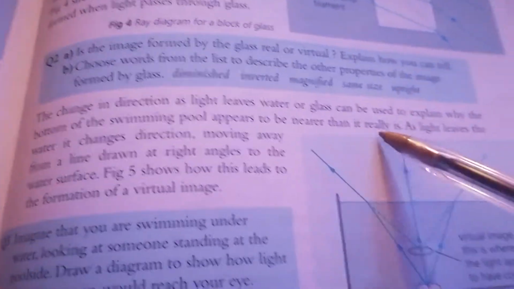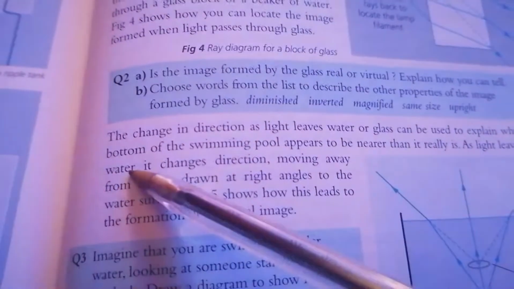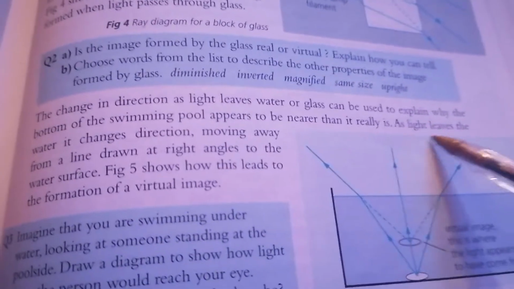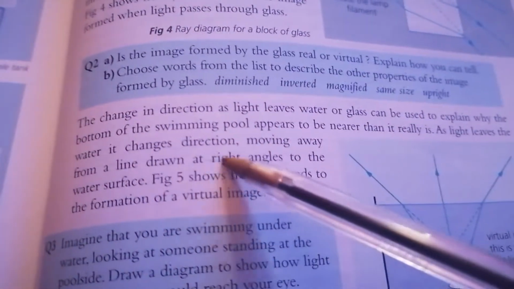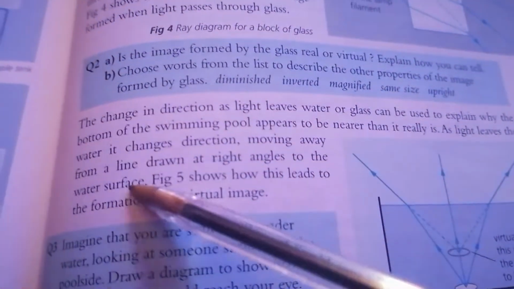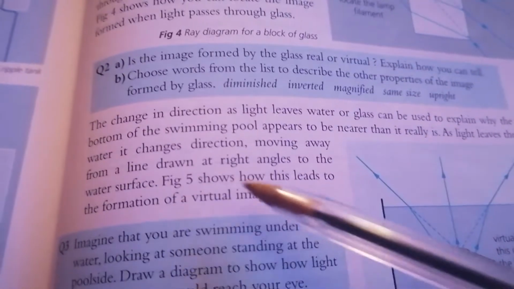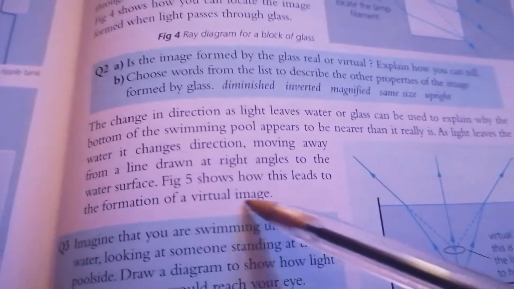So the change in direction as light leaves water or glass can be used to explain why the bottom of the swimming pool appears to be nearer than it really is. As light leaves the water, it changes direction, moving away from a line drawn at right angles to the water surface. Figure 5 shows how this leads to the formation of a virtual image.